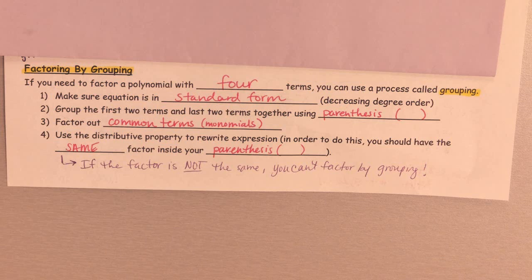Yeah? Okay, so for example 2, why don't you guys go through and see if you can do the first couple steps. So make sure the equation is in standard form. Does it go in decreasing exponent order there? Okay, two terms.